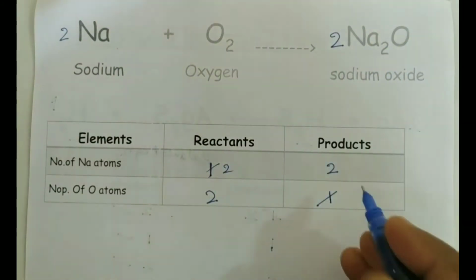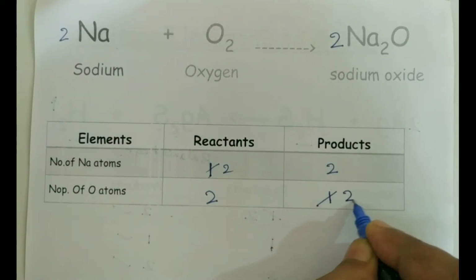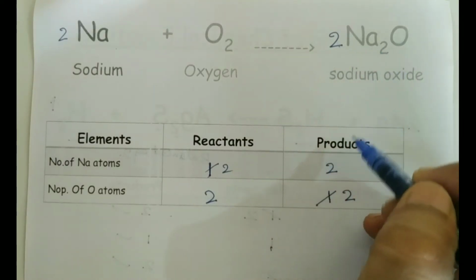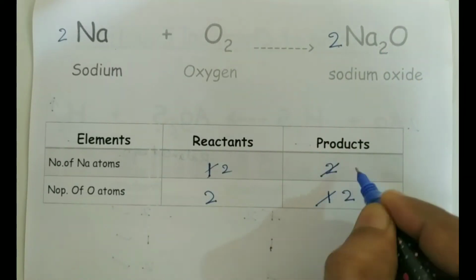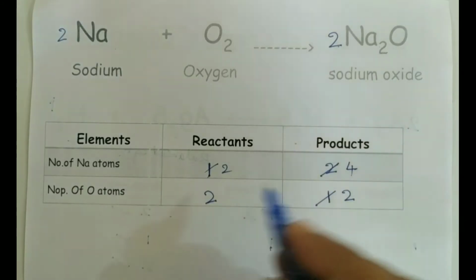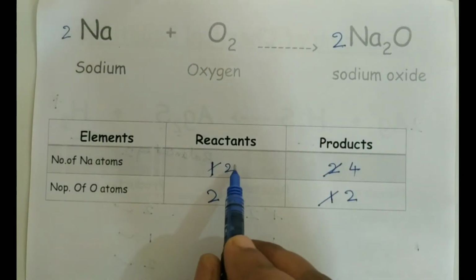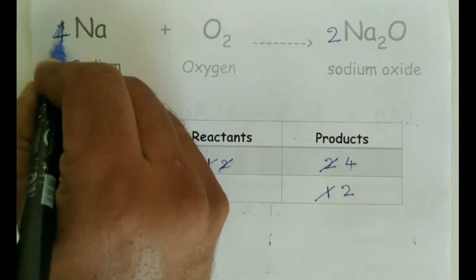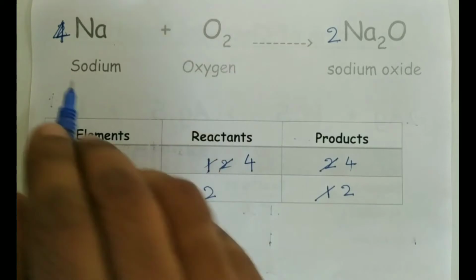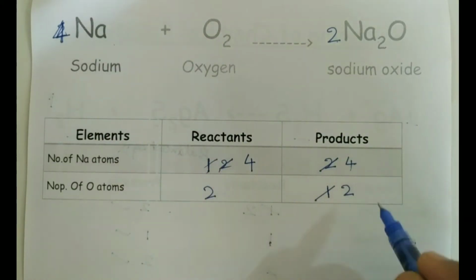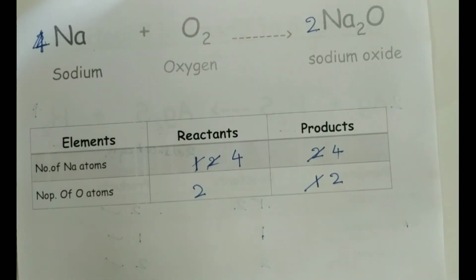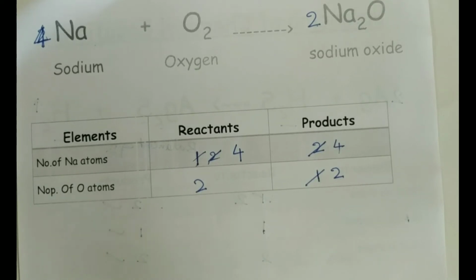So this is 2, now it becomes 2. But when I multiply with 2, the number of sodium atoms is increased by 4. It is increased by 4. So again it is imbalanced. So what to do? Instead of 2, I will multiply this with 4. When I multiply with 4, here also sodium 4, here also sodium 4, 2, 4, 2. Now the chemical equation is balanced. Are you understanding? I hope you will understand better, right?